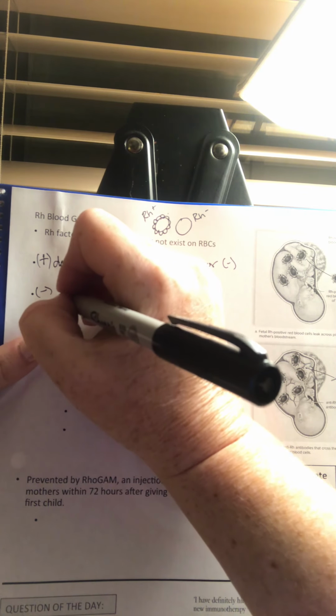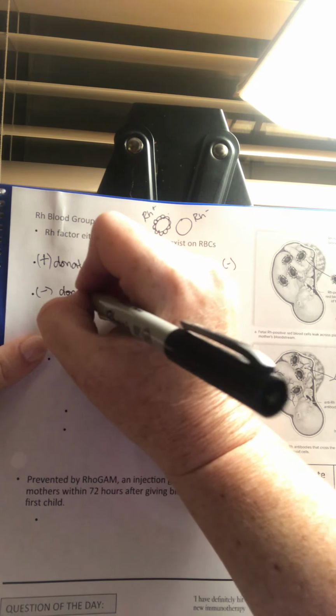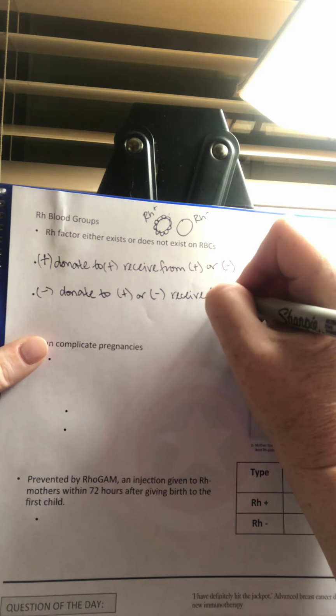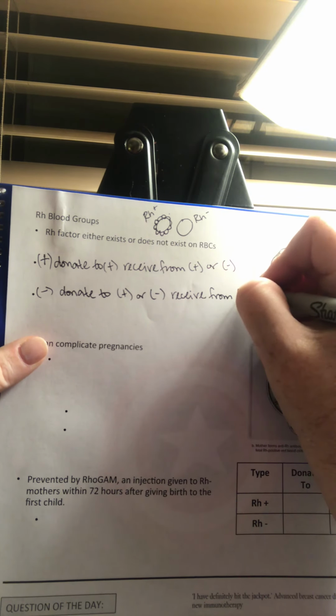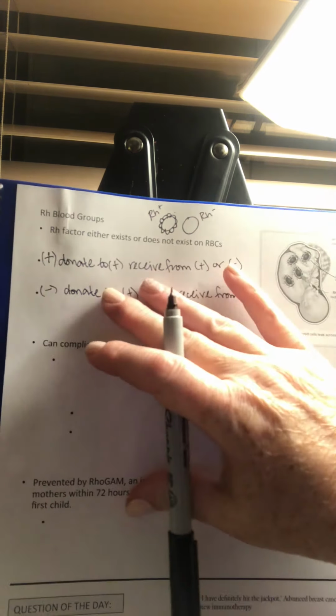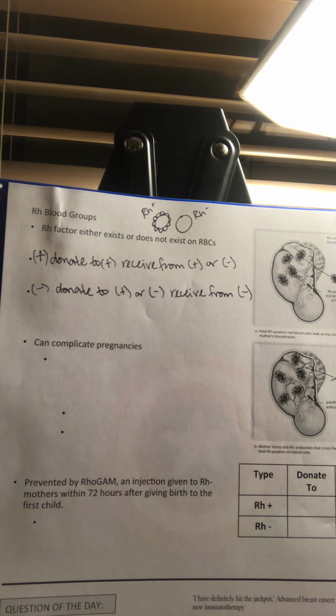So negative can donate, as we know, to Rh positive or Rh negative, but, and it's a big but, it can only receive from somebody else who is Rh negative. If somebody that's Rh negative encounters blood that is Rh positive, antibodies are made.